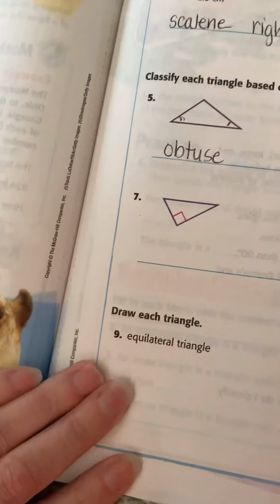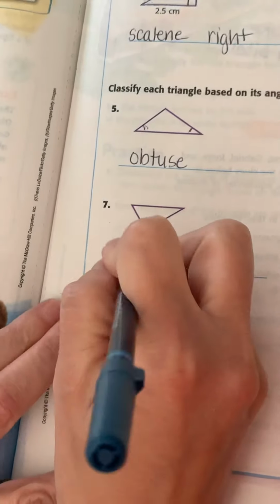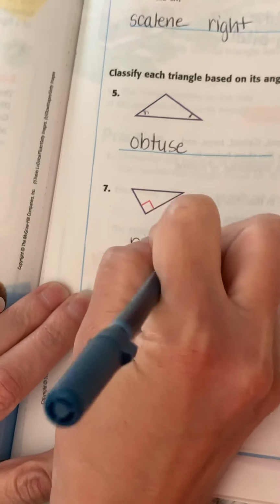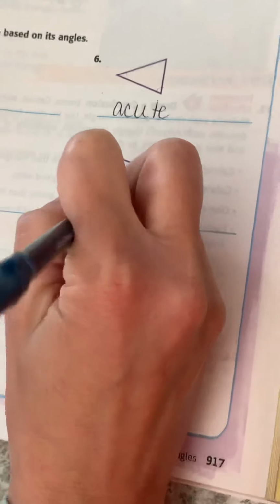Number 7, right away, the square in the corner tells me that it's right. I don't even have to look at the others. And number 8, this looks less than 90, this looks less than 90, and if I turn it, that looks less than 90, so that is also acute.